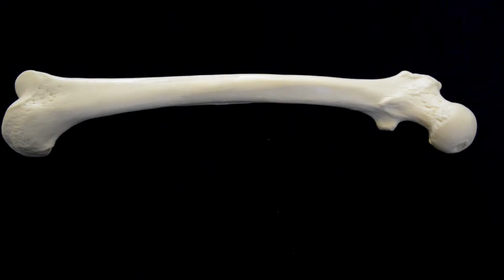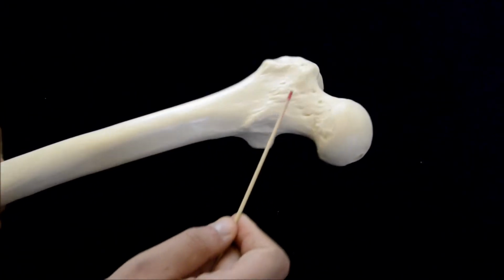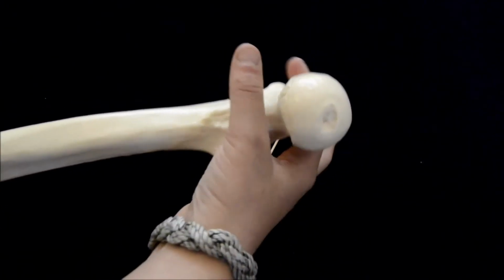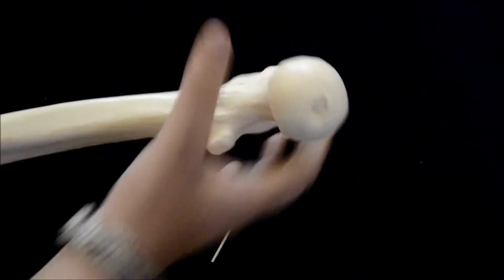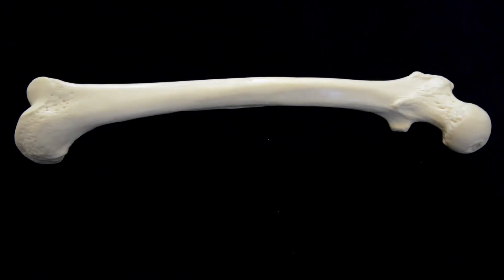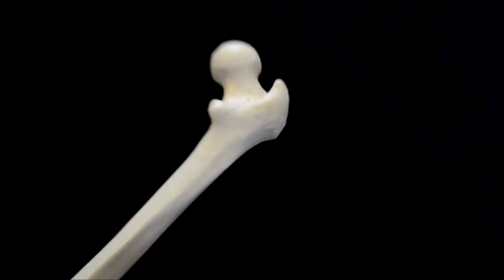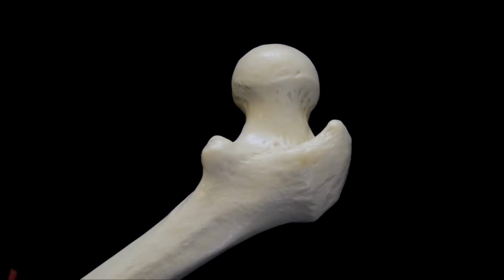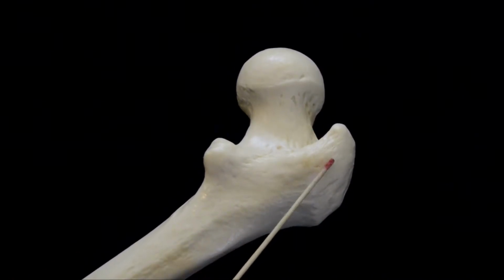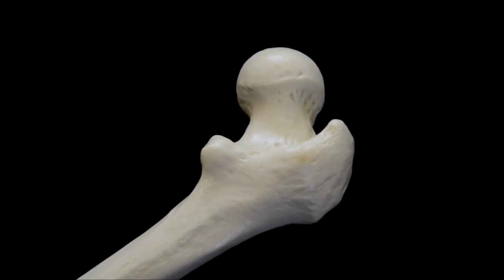Moving distally down the femur, the next structure seen is the neck of the femur. This is the smallest portion of the bone in diameter. Below the neck of the femur are large mounds of bone, known as the greater and lesser trochanters. The greater trochanter is superior and larger compared to the lesser trochanter.